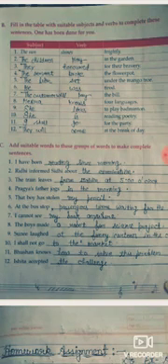Now next number 9. Number 9 is she. What is she here? She is subject. Likes. What is likes here? Likes is verb. Okay, so students, we have to make sentence like this. She likes to play badminton.